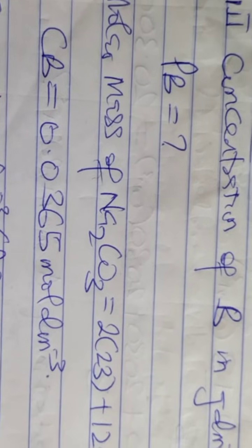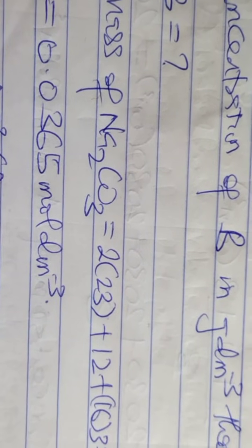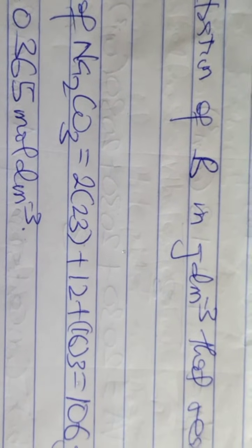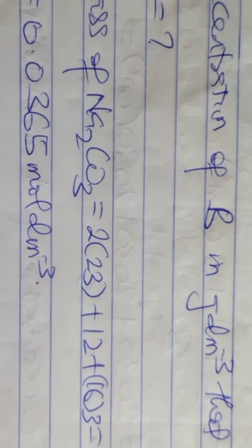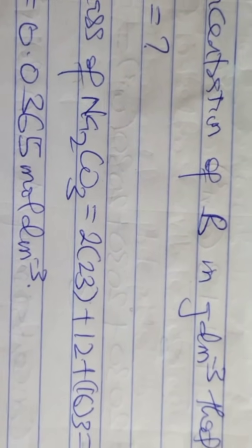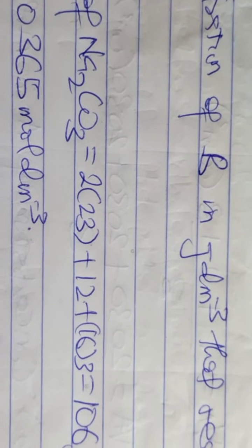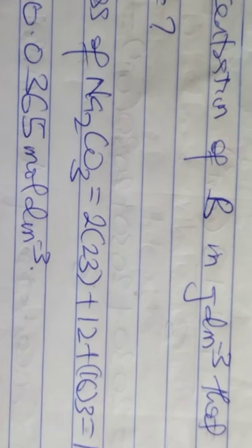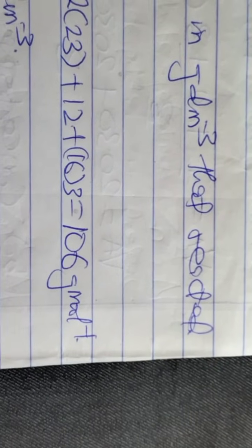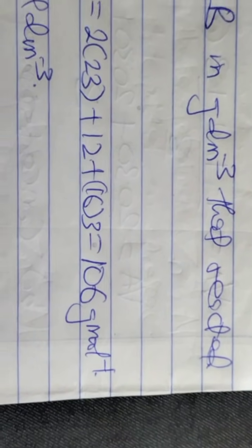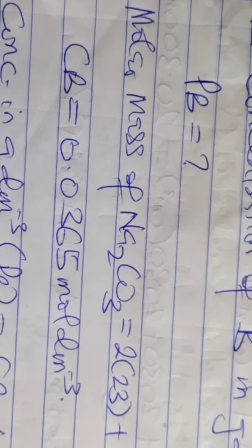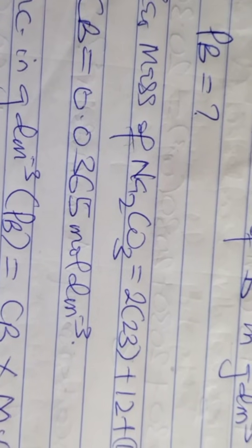The molar mass of the sodium carbonate is calculated using the atomic masses of sodium 23, carbon 12, and oxygen 16. Multiply 23 by 2 because of 2 atoms of sodium there, and then add carbon, which is only 1 atom, 12, and oxygen 16 multiplied by 3 because of 3 atoms there. We're going to have 106 gram per mole as the molar mass of sodium carbonate. And then our CB, which was obtained in the previous question, is 0.0365 mole per dm³.